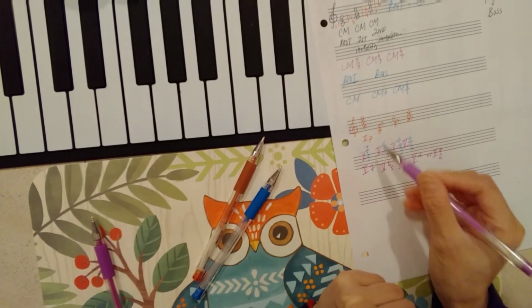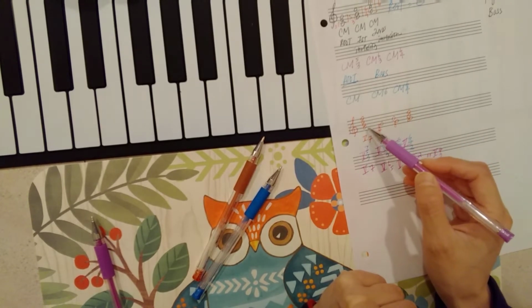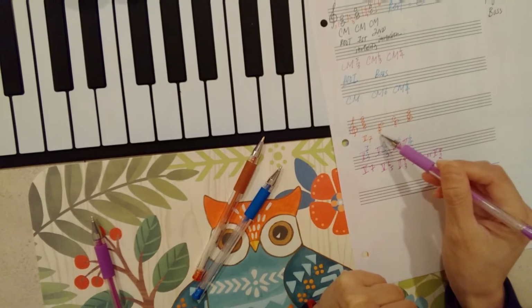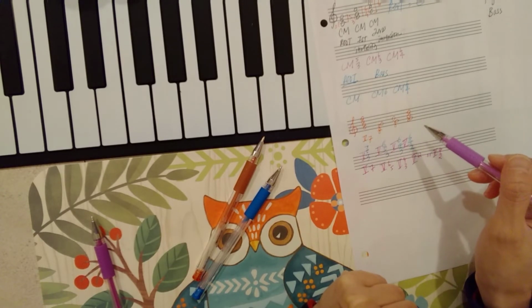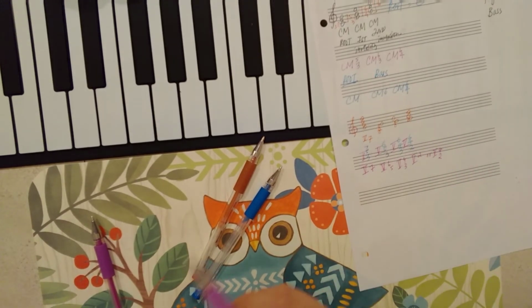So basically, if you're in the key of C major, the dominant 7th, if the G is the lowest note, 7. If it's B, 6-5. If it's D, 4-3. If it's F, 2. And that's pretty much it for figured bass.